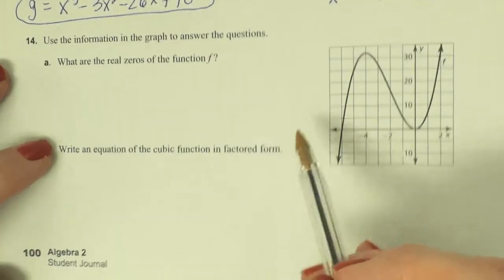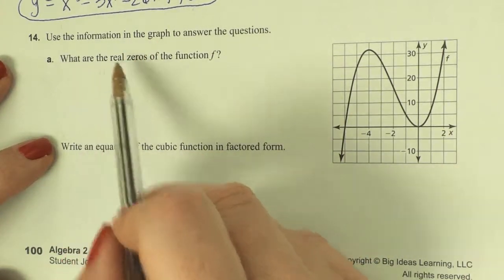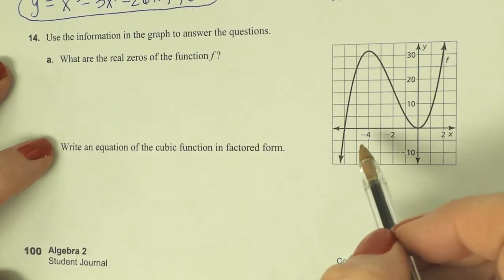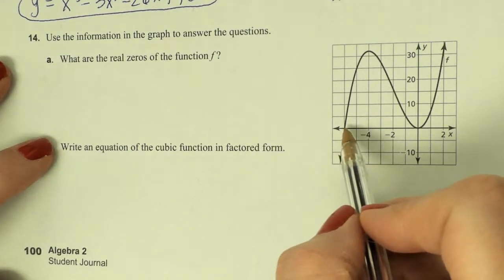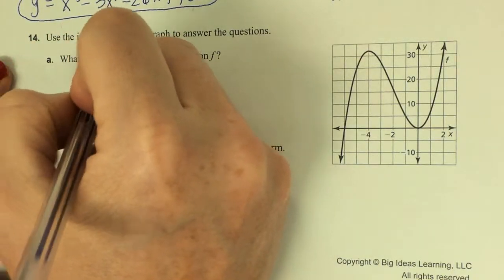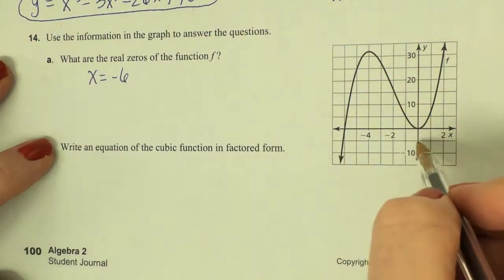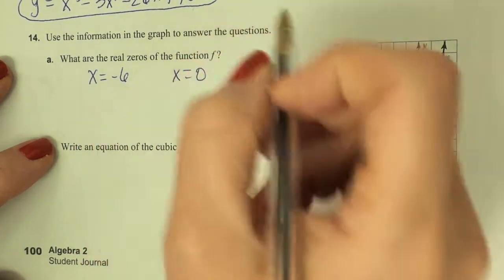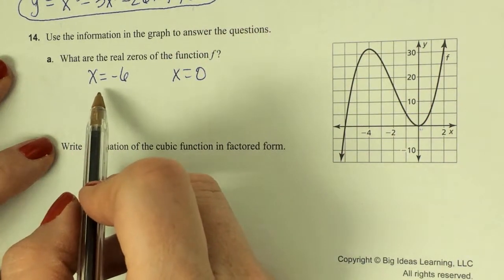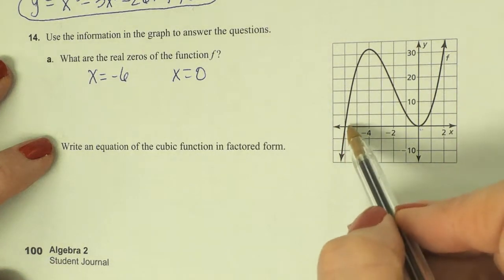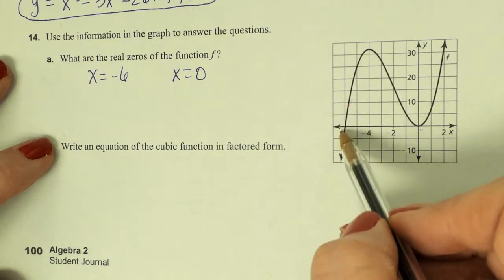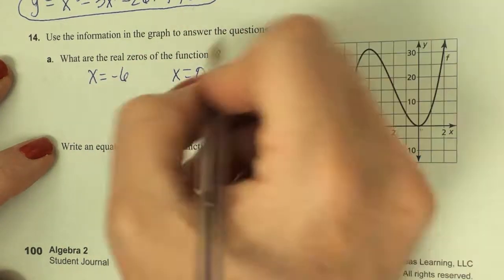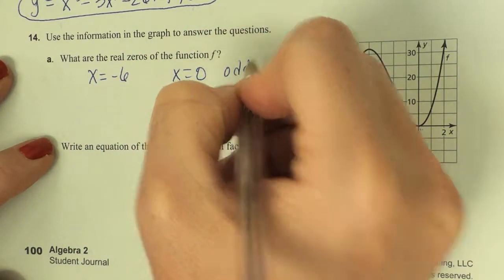All right, let's look at number 14. What are the real zeros of the function? So you look at the graph. Okay, so x equals -6. That's one of them. What's this one going to be? X equals 0. Good. Now, remember we talked about yesterday, if it goes through the function, then it has to be to the odd power. So this must be a solution an odd number of times, right?